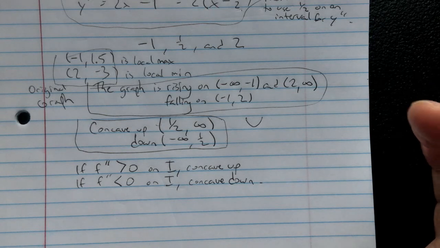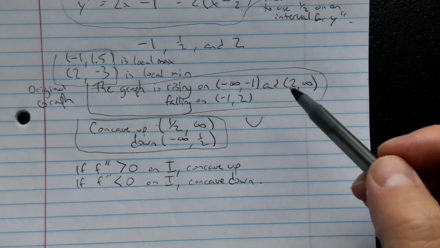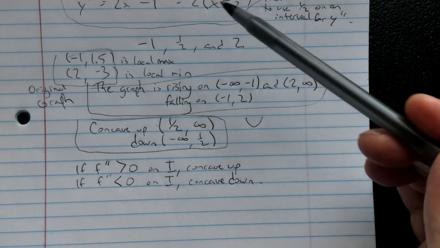So the points they used were the -1 and the 2.